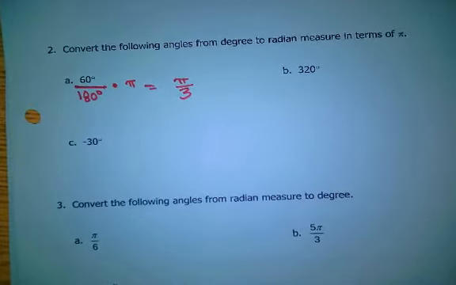Wait. Why isn't there pi in the bottom line? Oh, never mind. No, answer that. I don't answer stupid questions anyway.